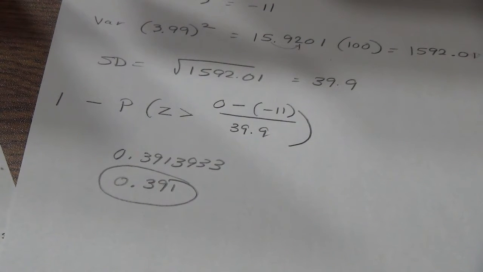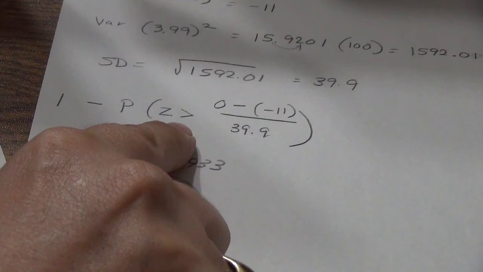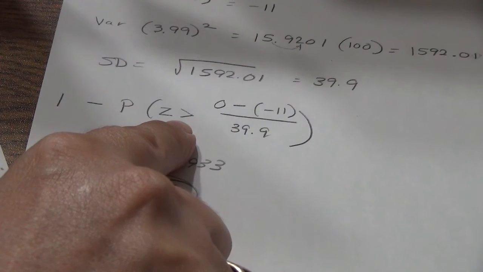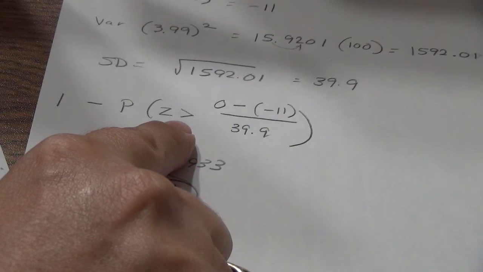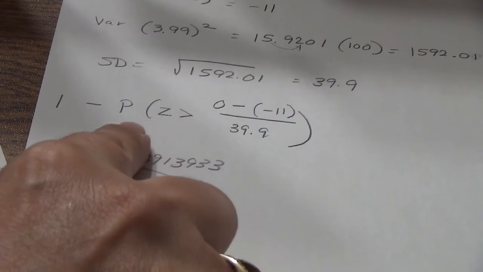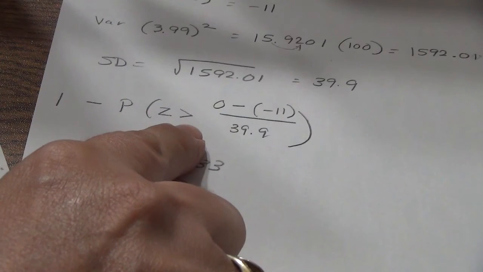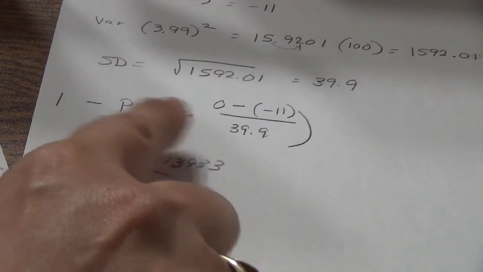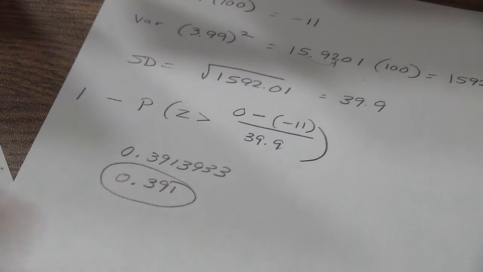because my amount has to be positive, and that's why I had to use a greater than here, because if my winning amount is positive, I'm greater than 0. If I would be losing money, then I would be less than 0. And again, because on the Alex calculator, it's a less than or equal to, if I have a greater than, I have to do 1 minus that.